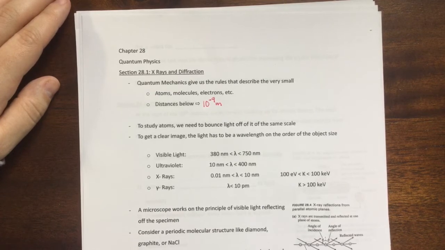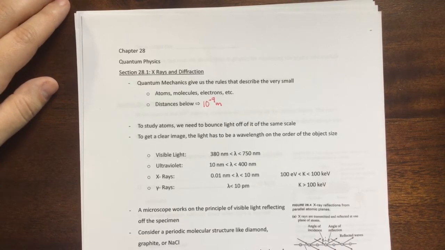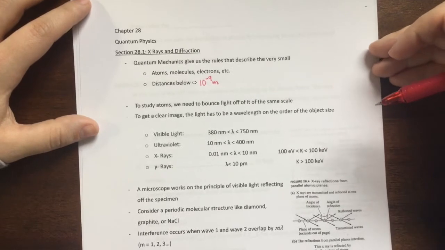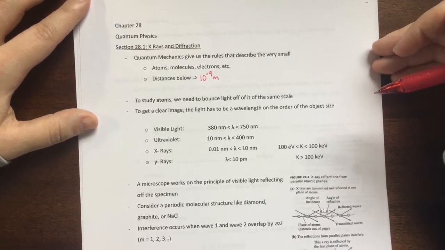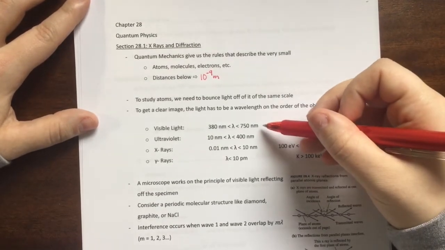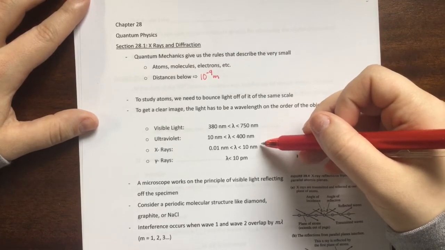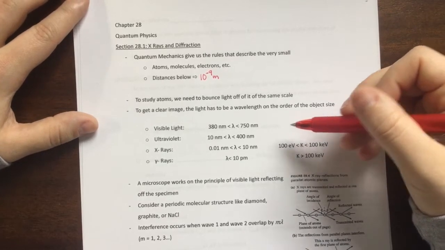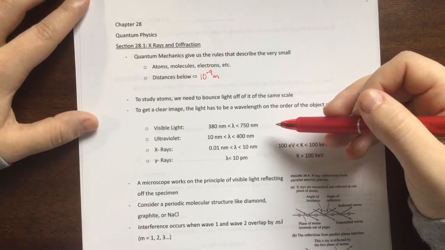When we see something, we bounce light waves off of it. Remember that not all light is visible. A clear image involves light on the same scale as the object that we're looking at. Here we have some different sizes of wavelengths. We go from the visible to the UV, X-ray to gamma. Microscopes work by reflecting visible light off of a specimen.